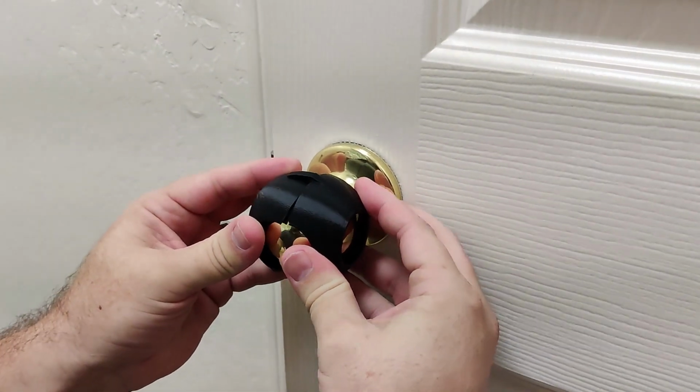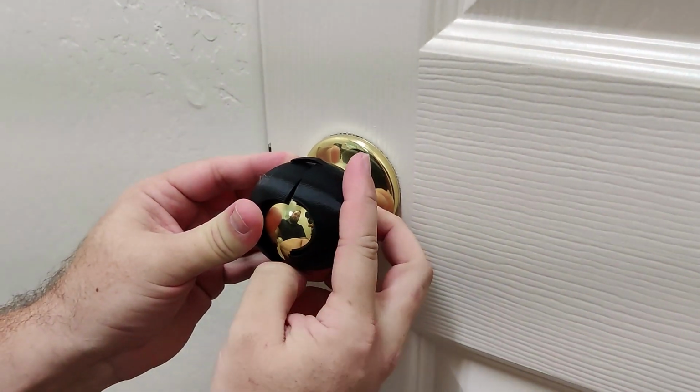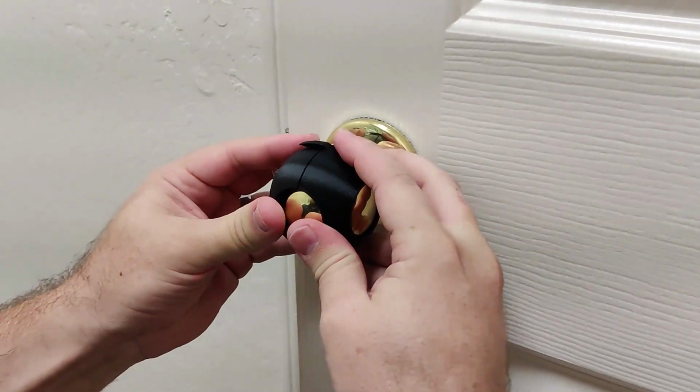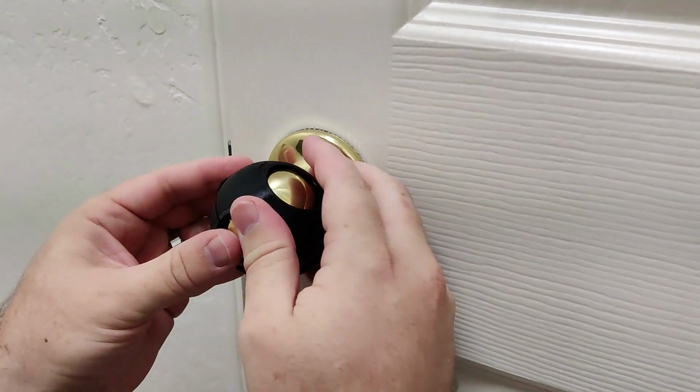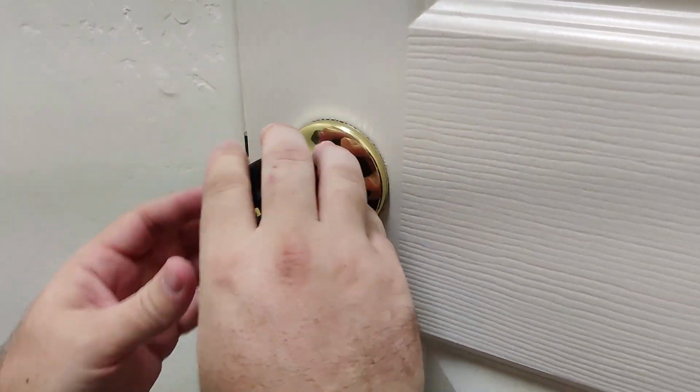So now putting these pieces together, it looked like it snapped together just right, and it resisted motion back and forth, and it spun freely around the doorknob. So it was exactly what I was looking for the first time.